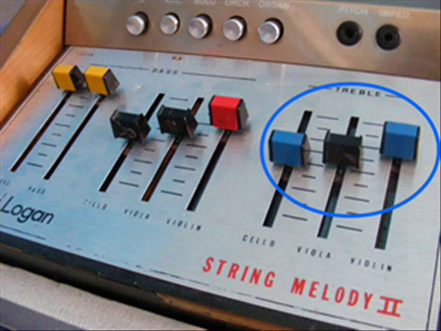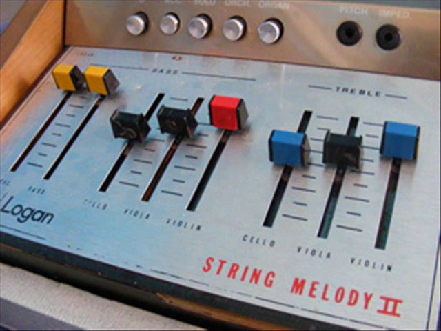Now, I've got a very basic sound set up here, but I'm going to go through the controls one by one to give you an idea of what they do. Now, the funny thing about the Logan String Melody, or at least mine, is that the sliders are kind of wired backwards. When you push something up, it decreases in volume, and when you pull it down, it goes up in volume. So when you have all the sliders set to their minimum settings, that's actually full value, if you want to call it that, which is kind of silly, but you get used to it, I guess.